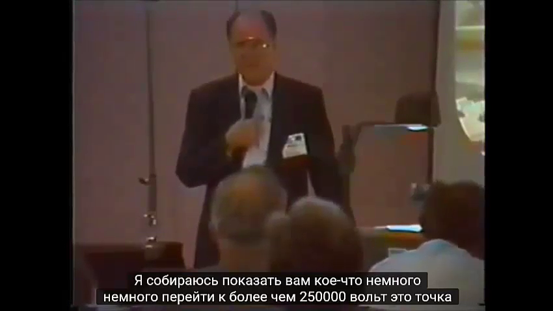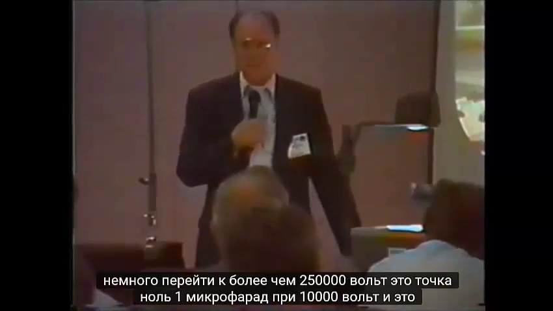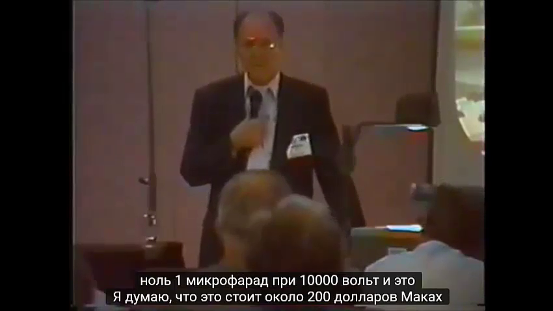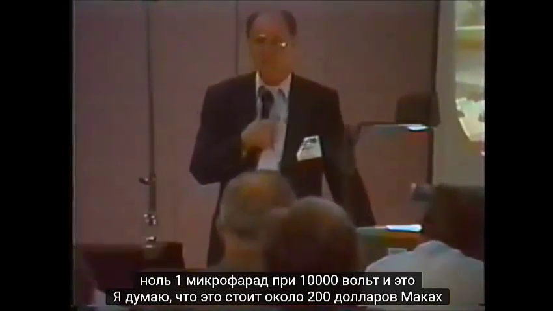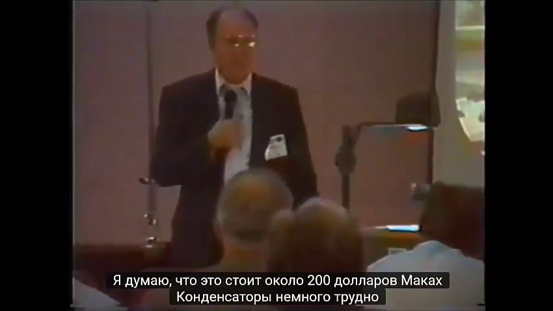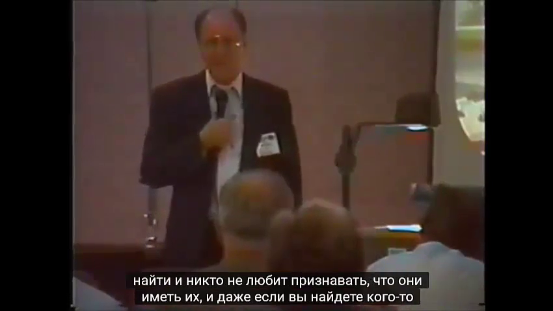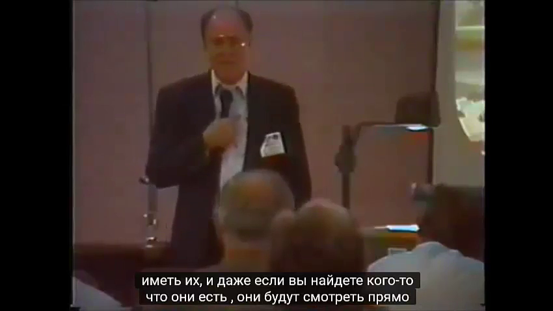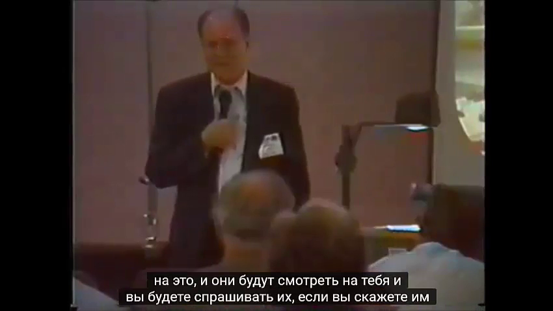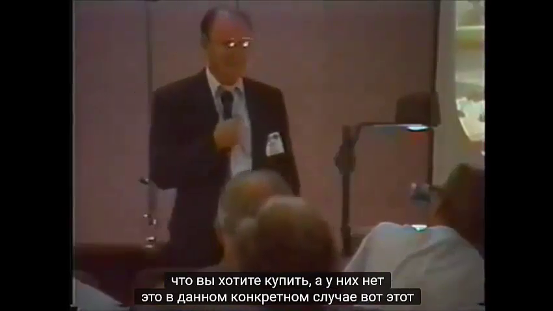Yeah, this one here, what farad is it? It's 0.01 microfarad at 10,000 volts, and I think it cost about $200. The mica capacitors are a little bit hard to find, and no one likes to admit that they have them. Even if you find somebody that has them, they'll be looking right at it, and you'll tell them what you want to buy, and they don't have it.